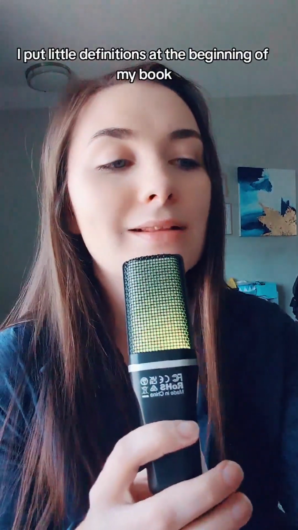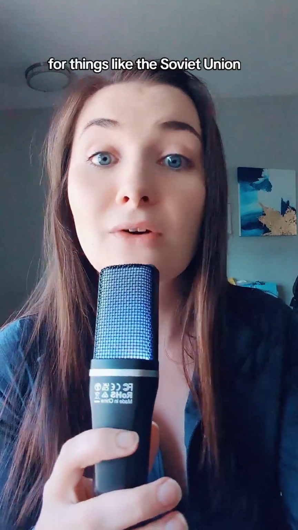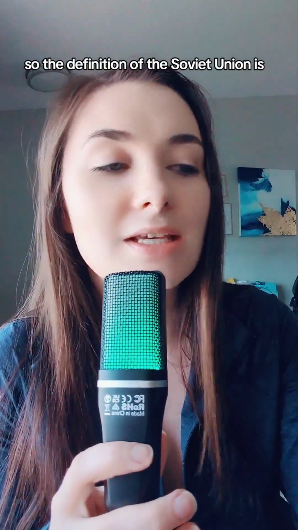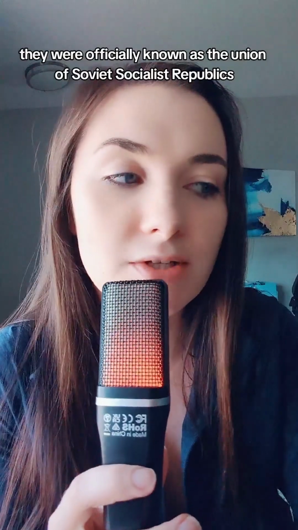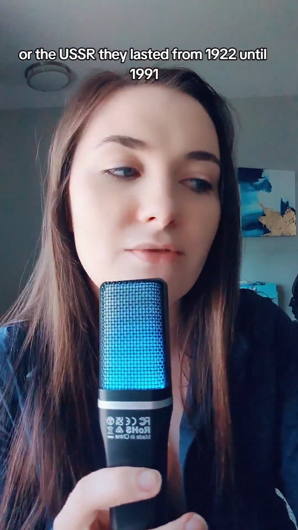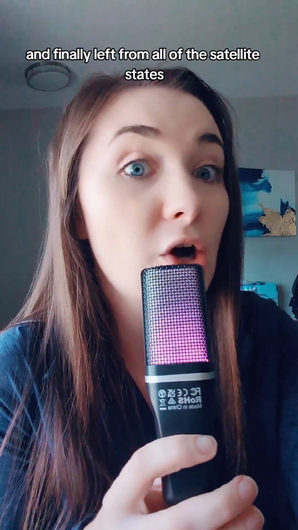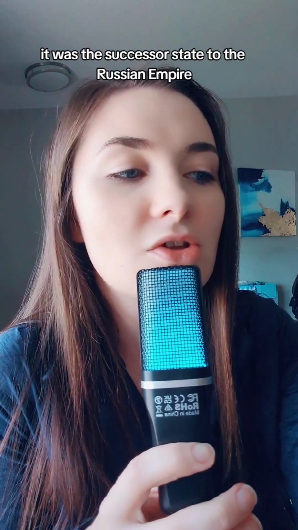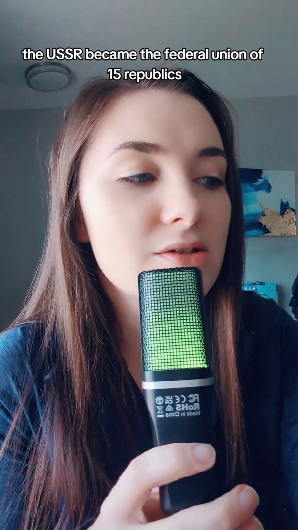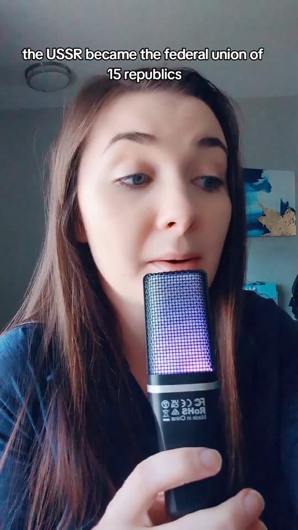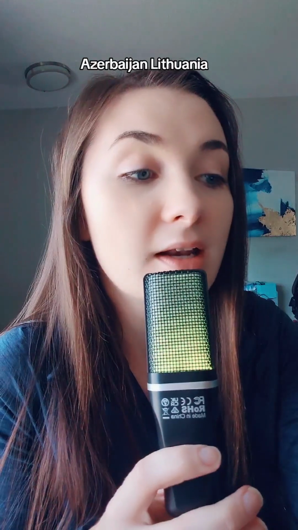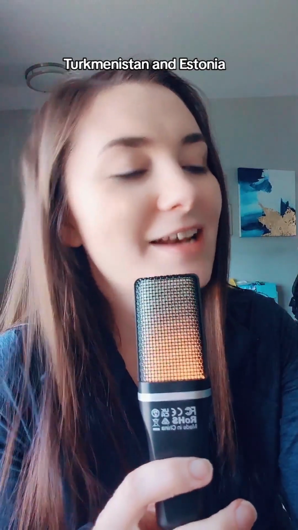For those who might not know, I put little definitions at the beginning of my book for things like the Soviet Union. So the definition of the Soviet Union is they were officially known as the Union of Soviet Socialist Republics, or the USSR. They lasted from 1922 until 1991, when they were formally disbanded and finally left all of the satellite states officially for good. It was the successor state to the Russian Empire, but it wasn't just Russia. The USSR became the federal union of 15 republics: Russia, Ukraine, Belarus, Uzbekistan, Kazakhstan, Georgia, Azerbaijan, Lithuania, Moldavia, Latvia, Kyrgyzstan, Tajikistan, Armenia, Turkmenistan, and Estonia.